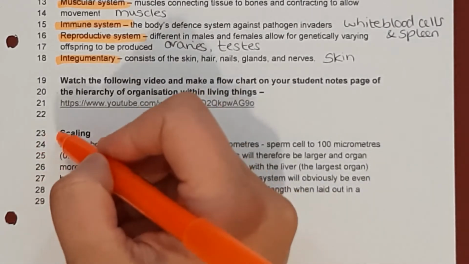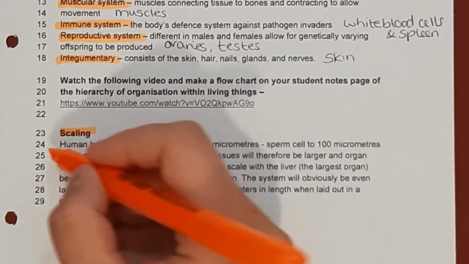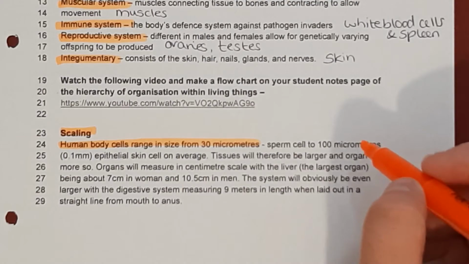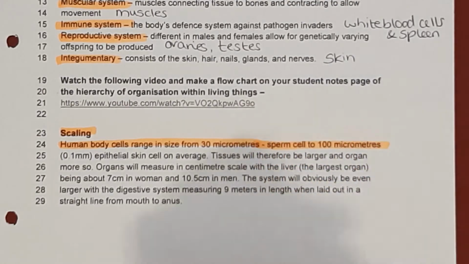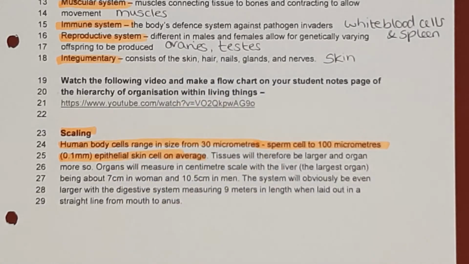So scaling, moving on. The human body cells range in size from 30 micrometers, which is the sperm cell, to 100 micrometers, or 0.1 millimeter, which is such as your epithelial skin cells. Now, tissues will be larger and organs even larger again.